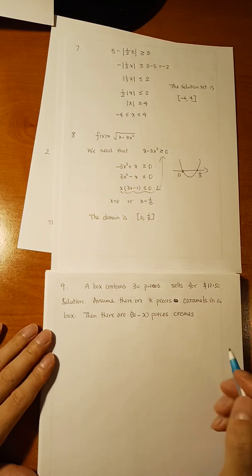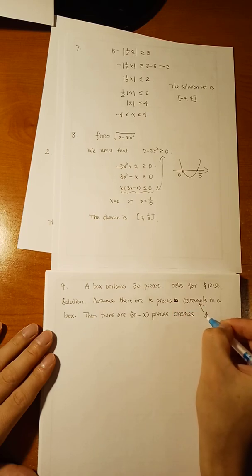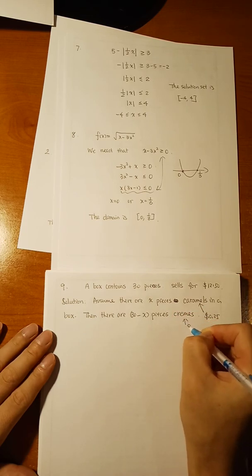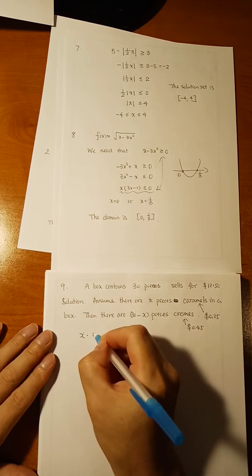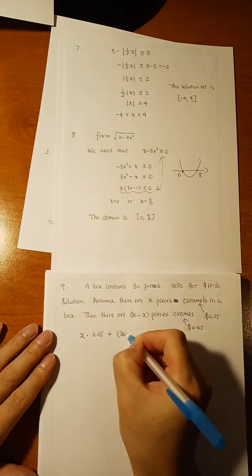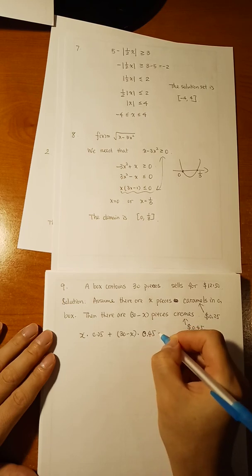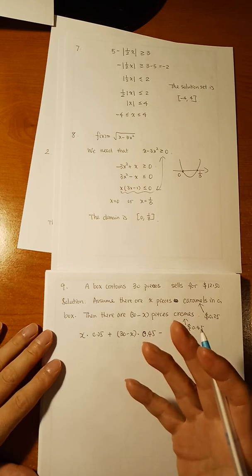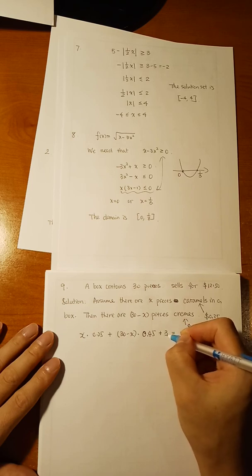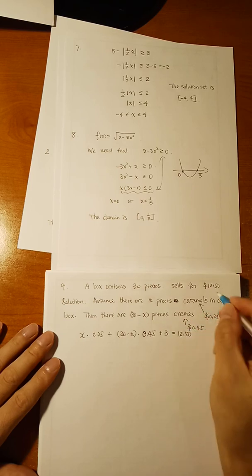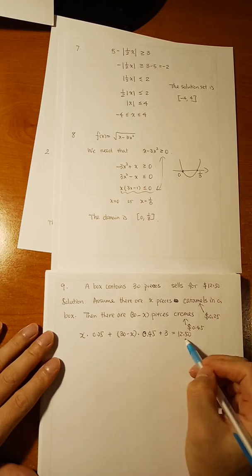Okay, caramels cost 25 cents. Creams cost 45 cents. So X times 25 cents plus 30 minus X times 45 cents is the total cost. The total cost plus the profit, $3, is equal to the price, $12.50. So cost plus profit is the price.